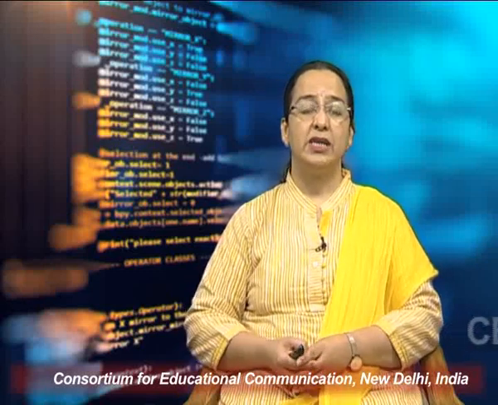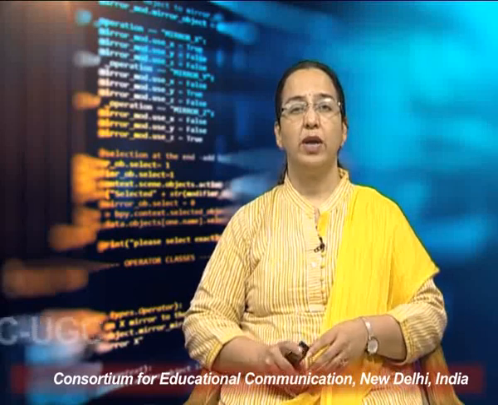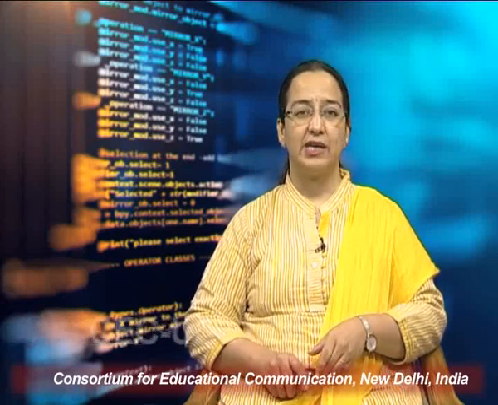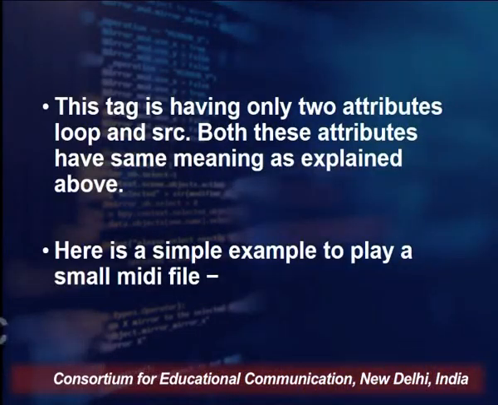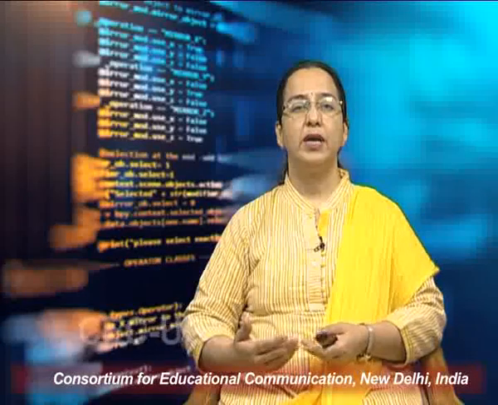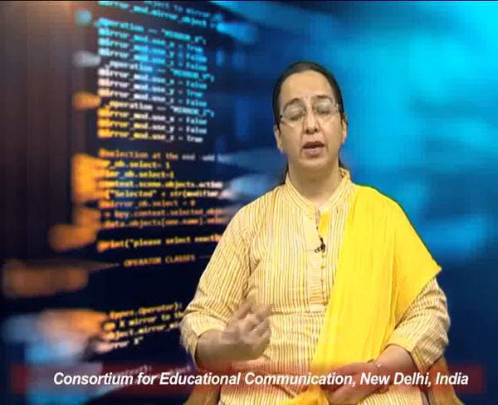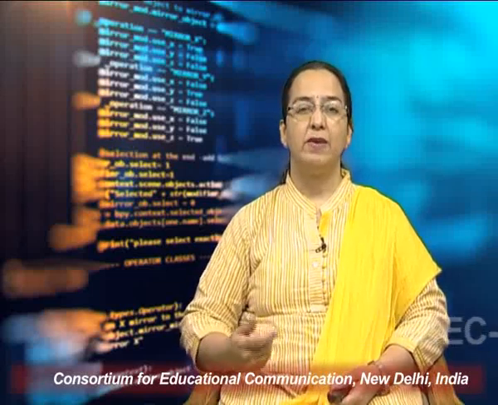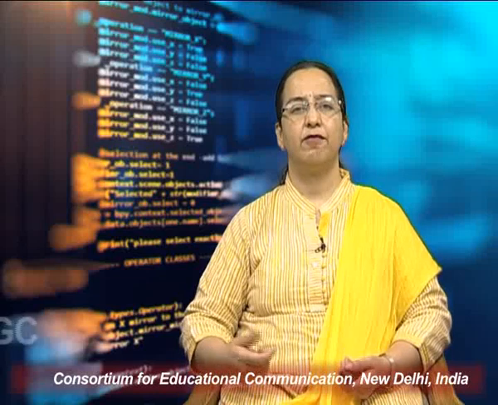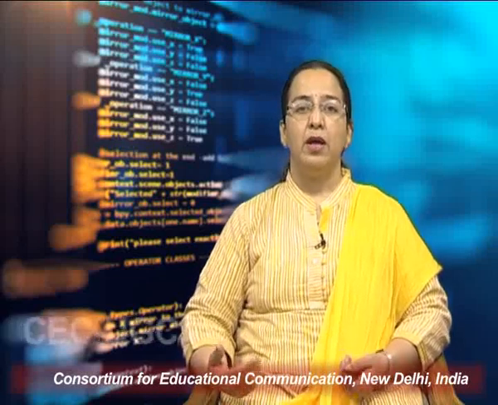Now this tag has only two attributes, one is loop, and another is src, which is the source of the particular file to be played. Then loop will be either true for an infinite loop, or a particular number. If we want to repeat it n number of times, then we will say loop equals, let's say, 10 or 5 or 7, whatever.